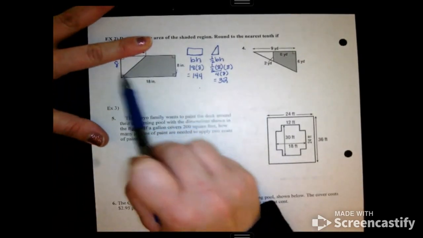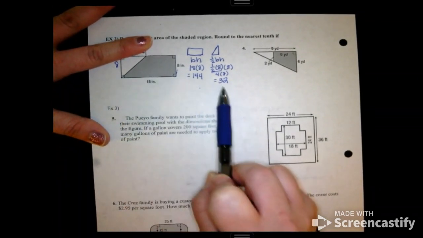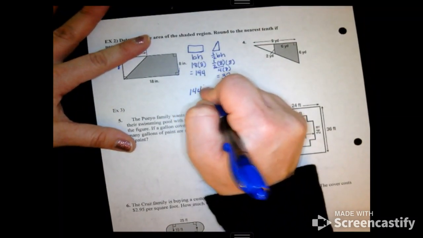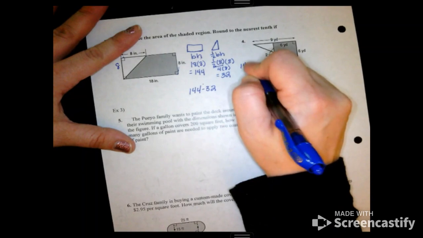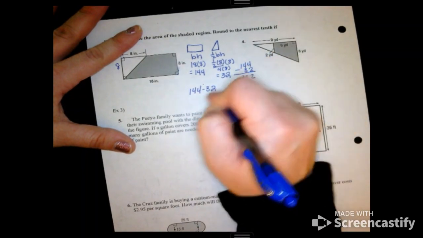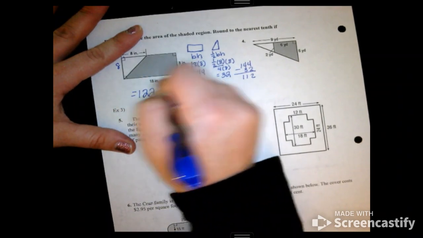Okay, what am I going to do with those two numbers? No. Subtract. It wants the area of the shaded region. I found the whole amount, okay? And then I found the unshaded, so I have to subtract them. So 122 inches squared.